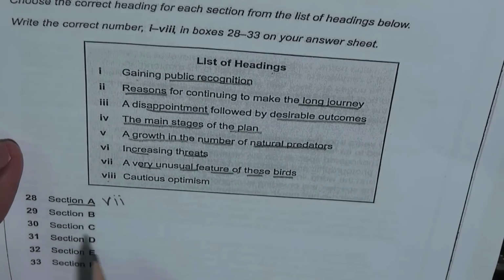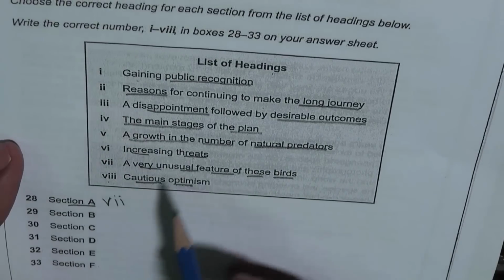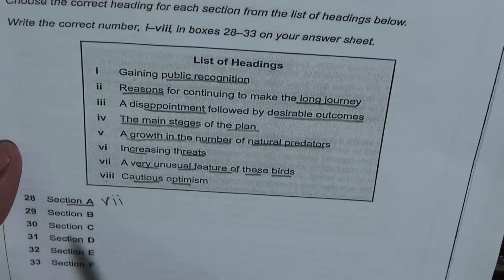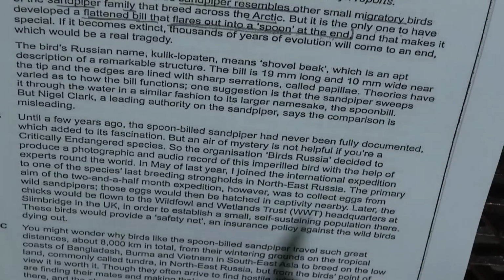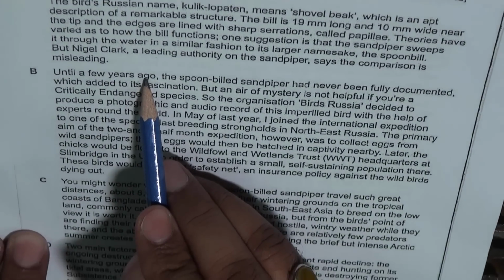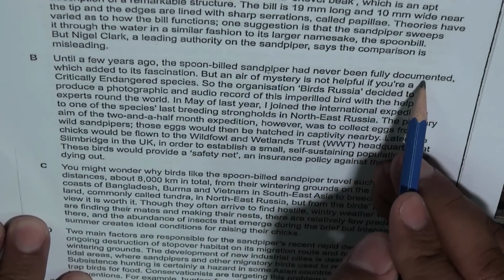Okay. Now let's go on. Now we've read all the options once, so we are familiar with them. Read these options like this after reading the paragraph. Okay, now let's go on. We've got section B. Until a few years ago, the spoon-billed sandpiper had never been fully documented.